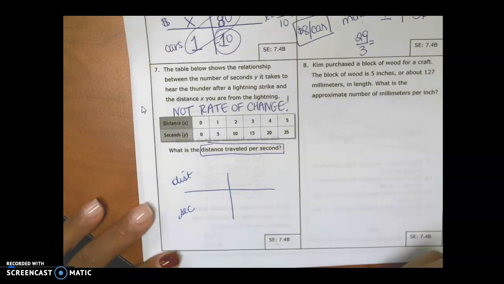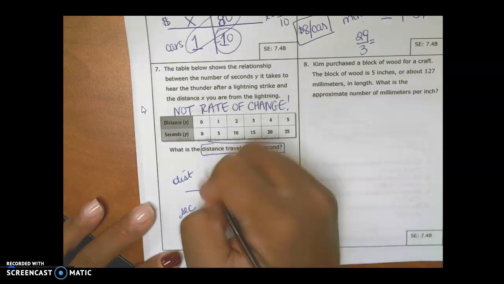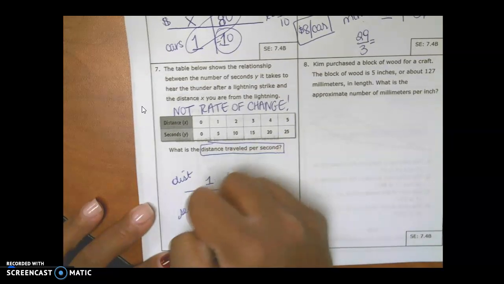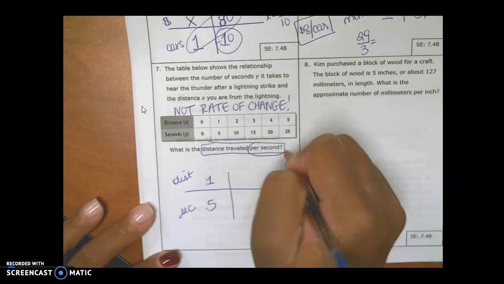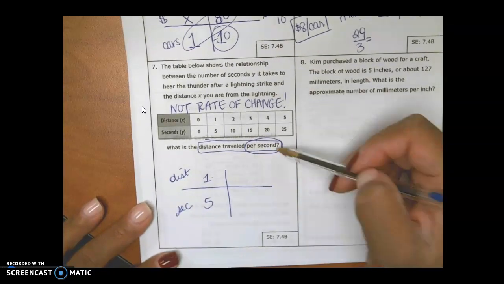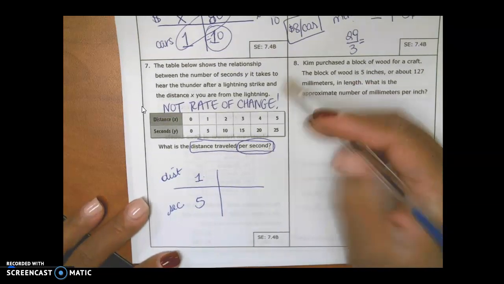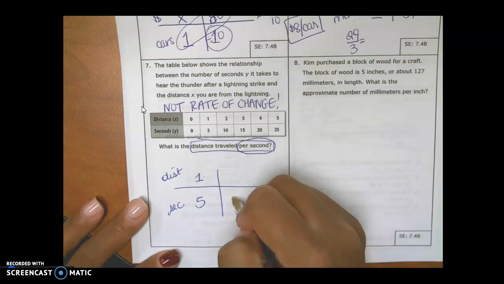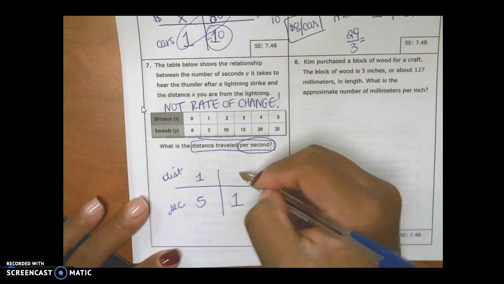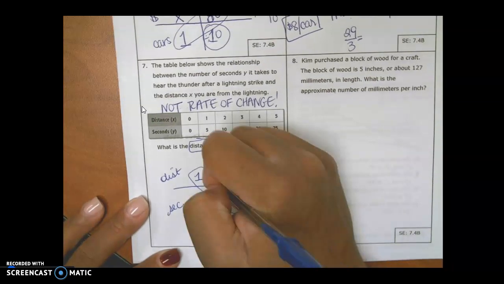Which one ratio can I use? Any of them except for 0. 1 and 5. What is the distance for 1 and 5? 1. What is the seconds? 5. And what do I want to know? Distance per second. How many seconds are in a second? Trick question. 1. So how many seconds do I want? 1. And then how far is that in distance? X. Cross multiply, then divide.